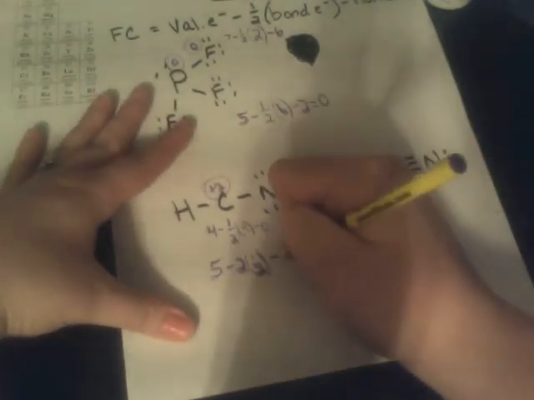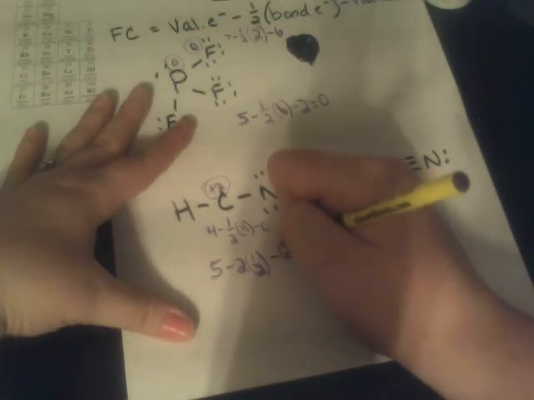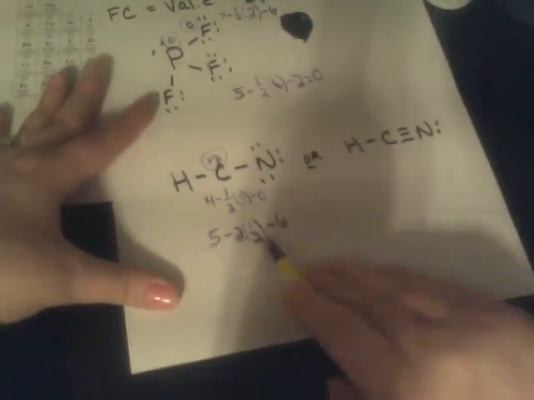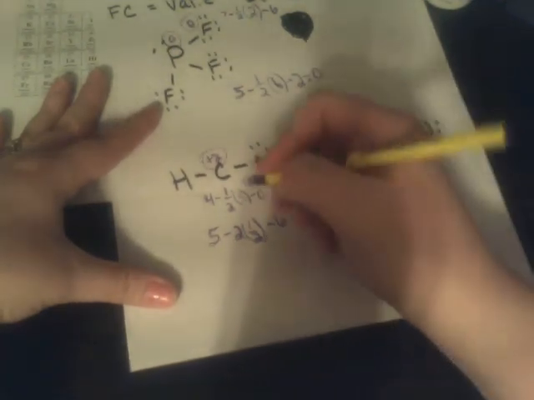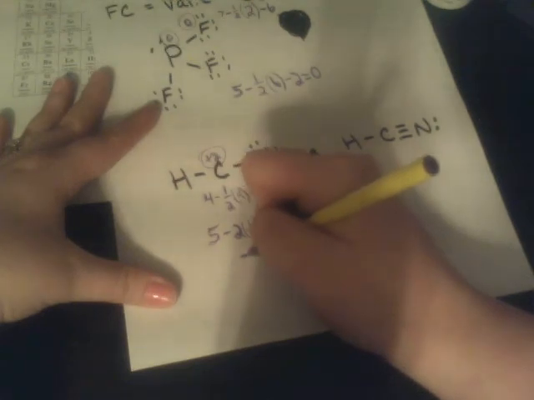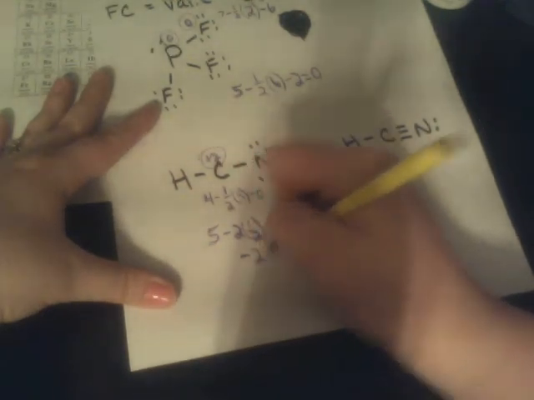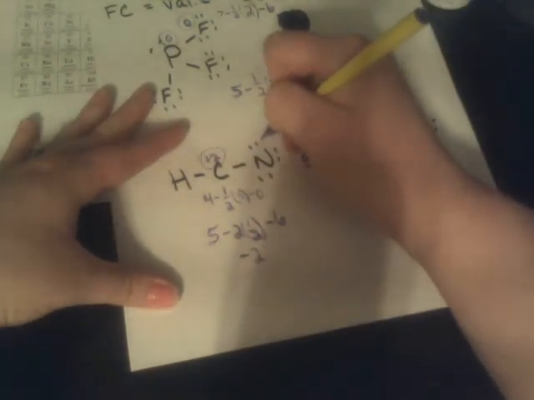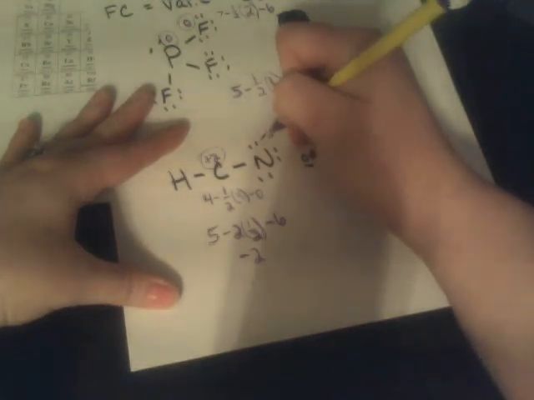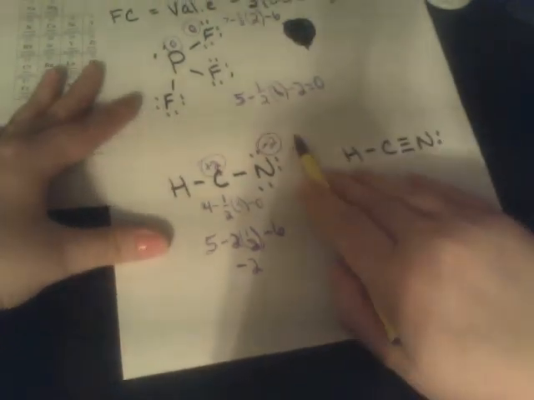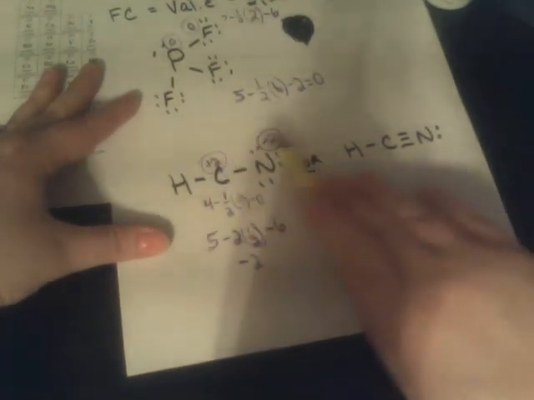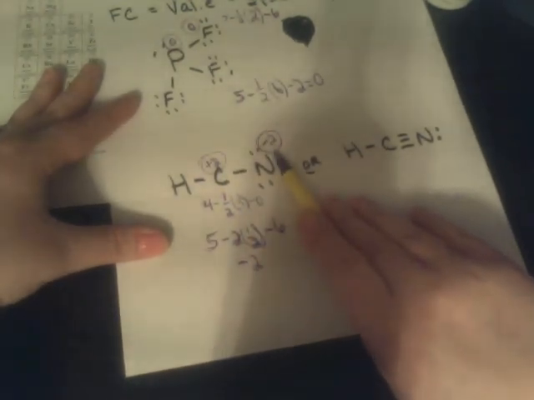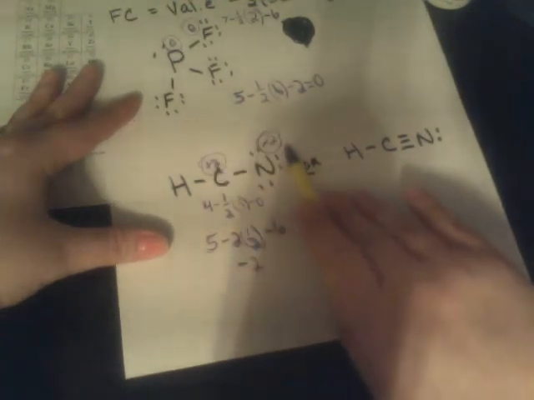Minus 6. So it's really 5 minus 1 minus 6. That's a minus 2. So N is minus 2. I don't like that at all. We have an electron deficiency and we have somewhere where it's 2 electron rich. So I don't like this difference.